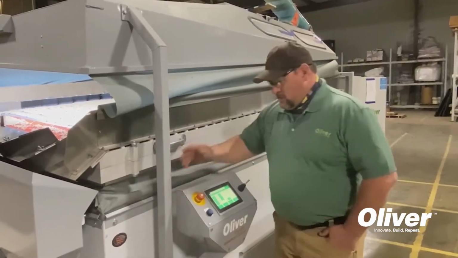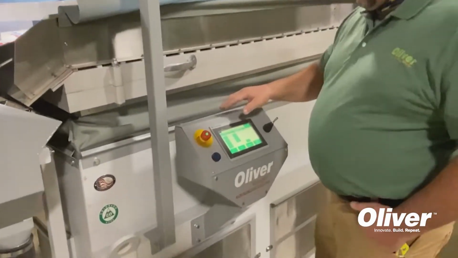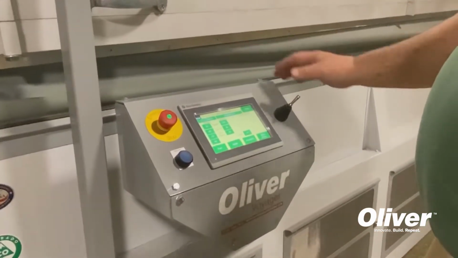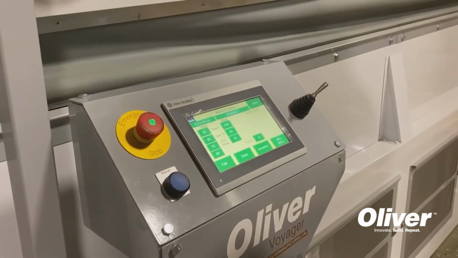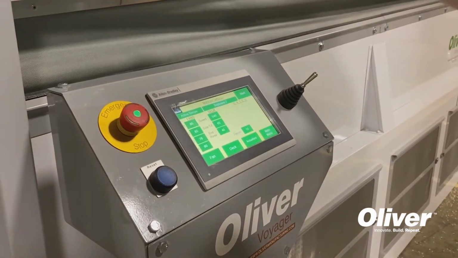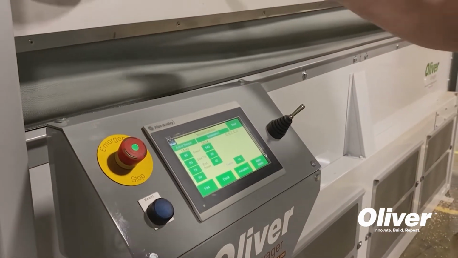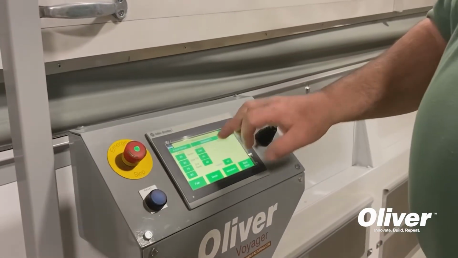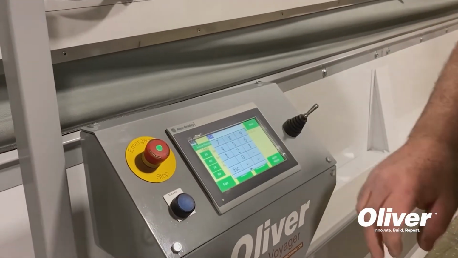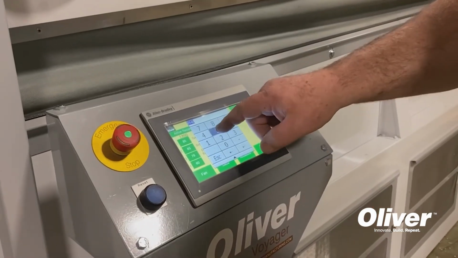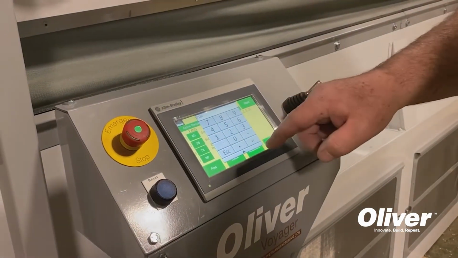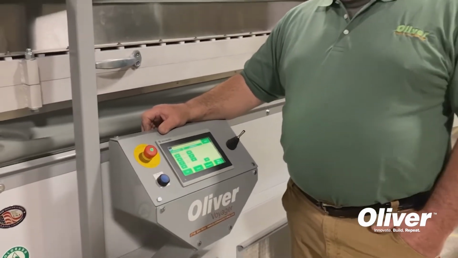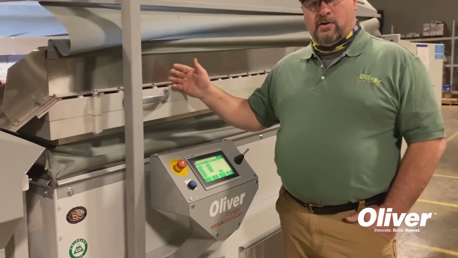So we are easily able to set our fan speeds. We are easily able to set our end raise, our side tilt, our deck speed, our feeder. We can do all of those right here at a touch of a button. We can simply select what we want to change, and we can change that setting and change what's happening on our deck.